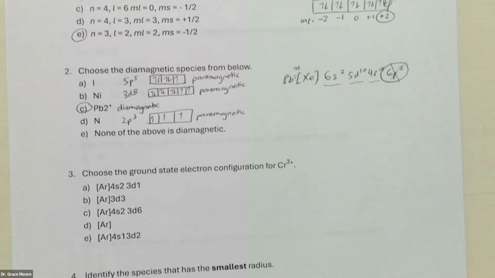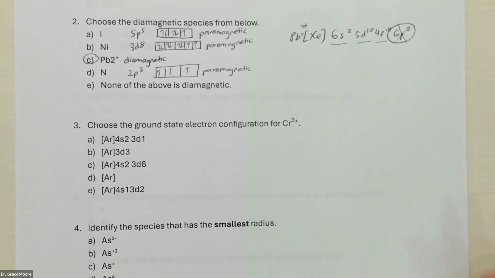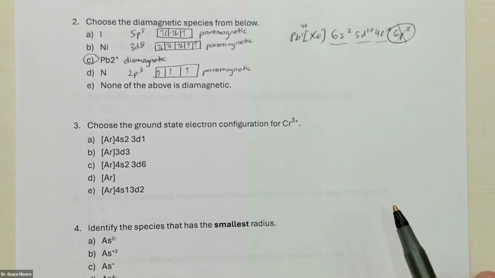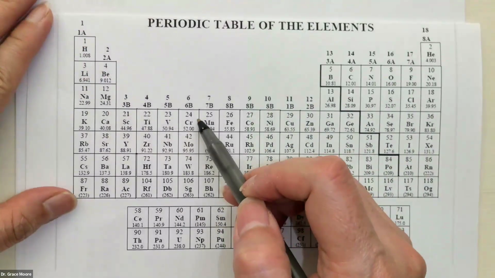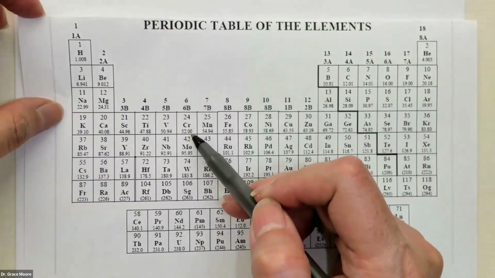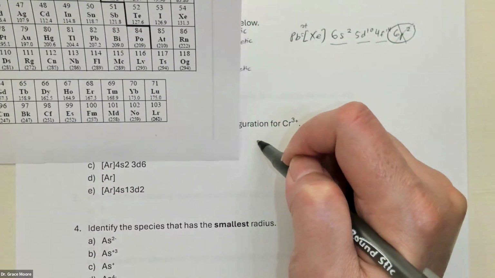Okay, let's go to the next question. Ground state electron configuration for chromium 3+. So let's take a look at what chromium looks like without the ion. It's 1, 2, 3, 4, the fourth one on level 3D. So it will be [Ar].